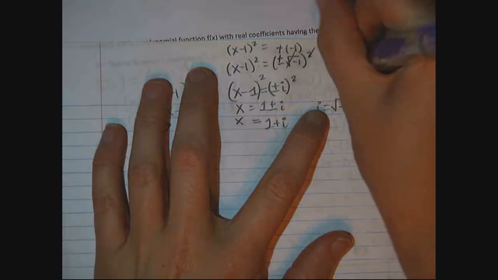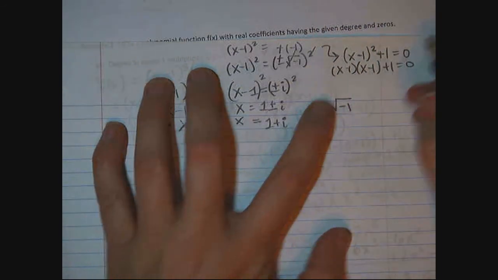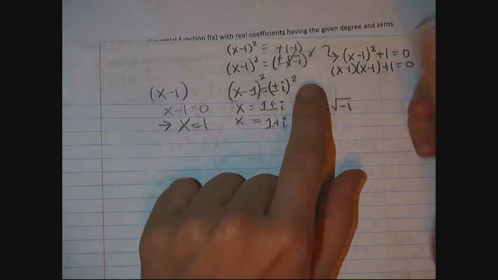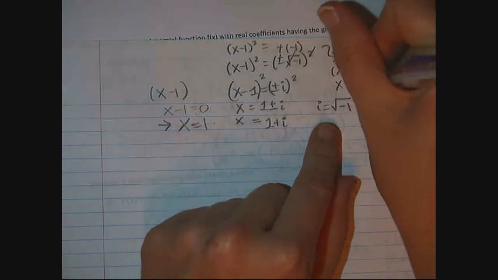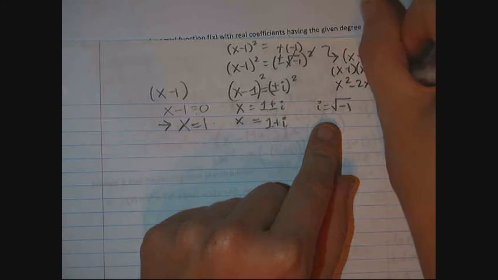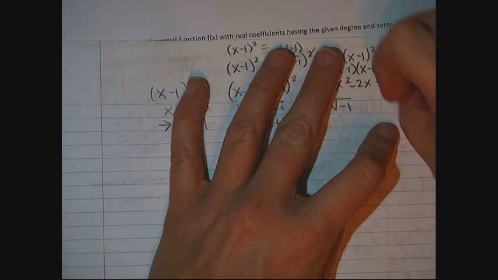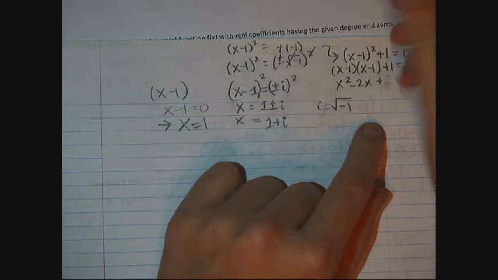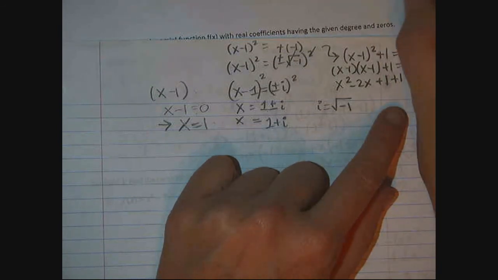So we need to FOIL this out. x minus 1 times x minus 1 gives me x squared minus x, minus x, which is minus 2x, plus 1 when I multiply.